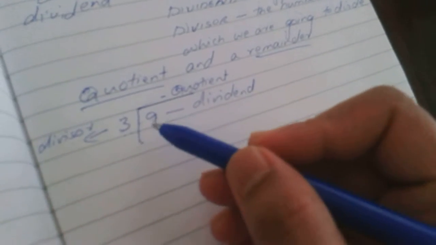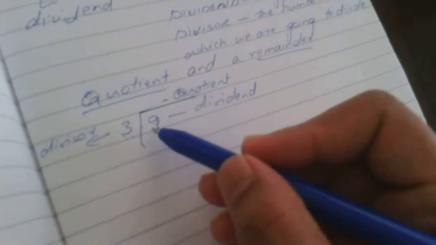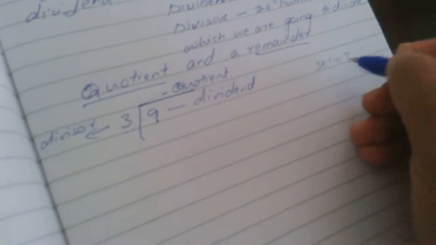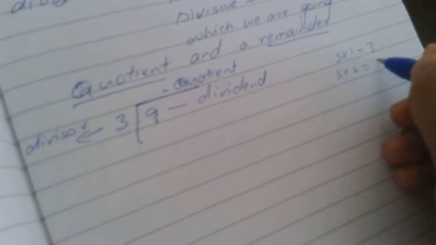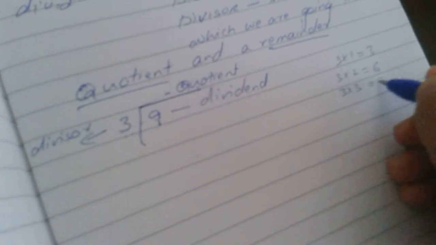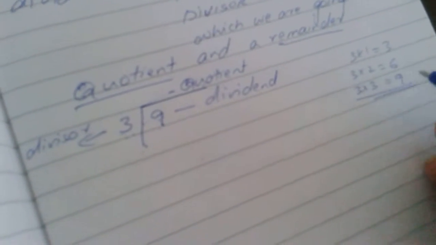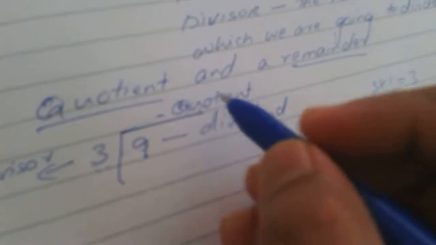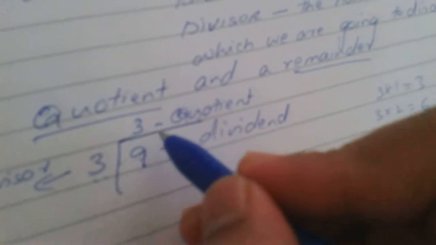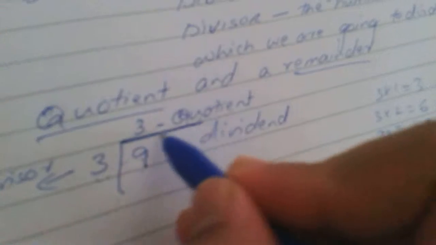So, let's see the multiplication table of 3. 3 times 1 is equal to 3. 3 times 2 is equal to 6. 3 times 3 is equal to 9. So, we are reaching this number 9, which is the dividend, when we do 3 times 3. The first 3 is this one and the times is the next 3, which is the quotient. So, we write the quotient on top of this horizontal line which you drew. So 3 is the quotient.